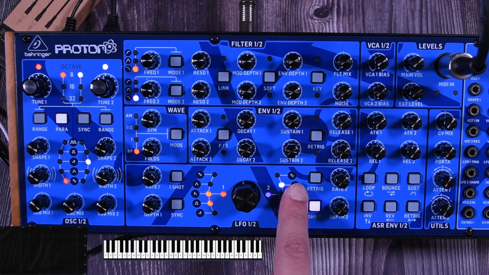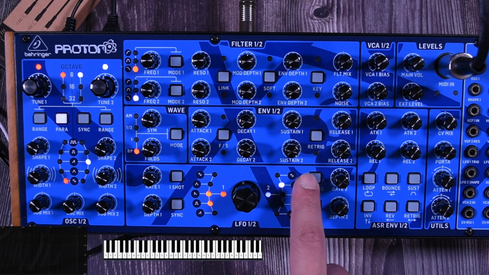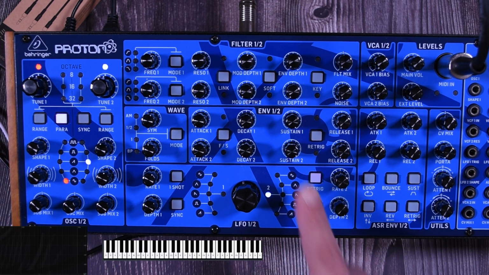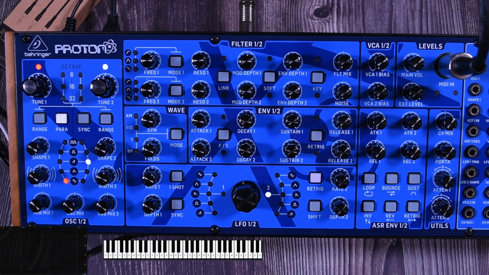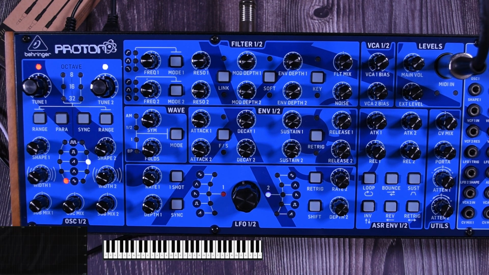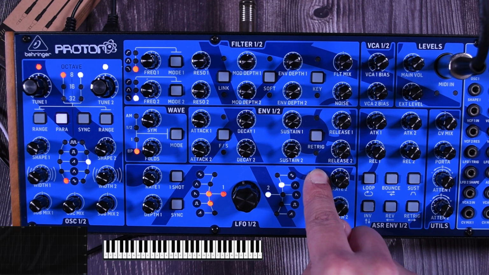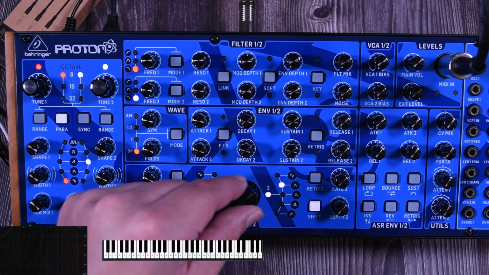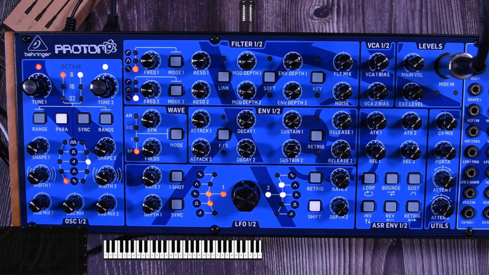No, it's a little bit different. You need to go to the retrig. I'm going to press and hold the retrig, and now we are on the same secondary panel, but for the LFO 2. If I turn off the para, now we are on blend mode. And to get out, press and hold, and now we can do blend on the LFO 2.